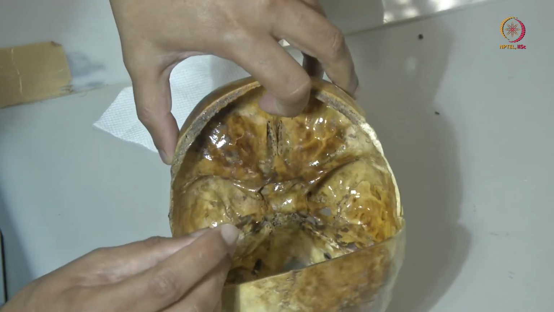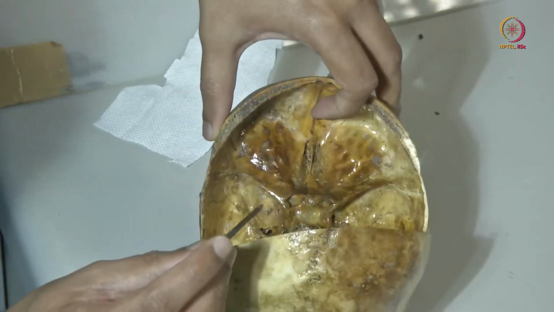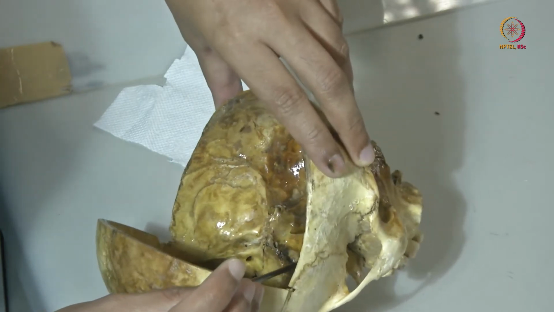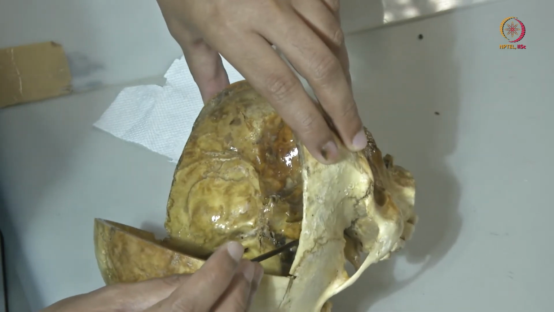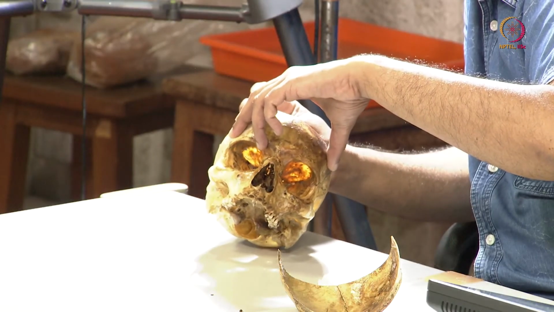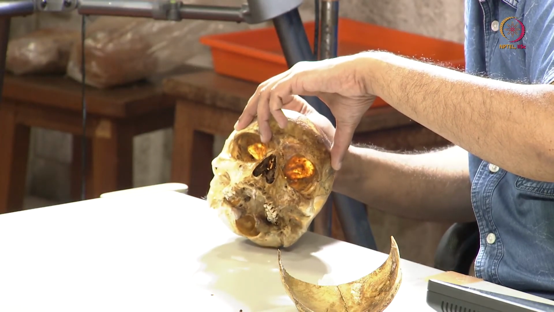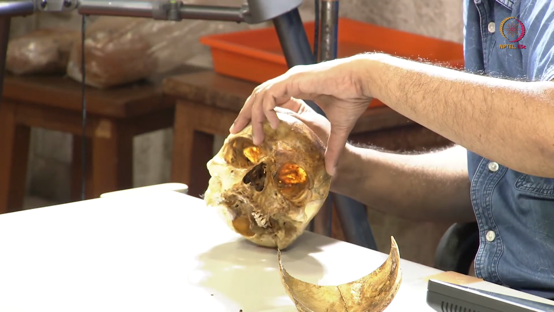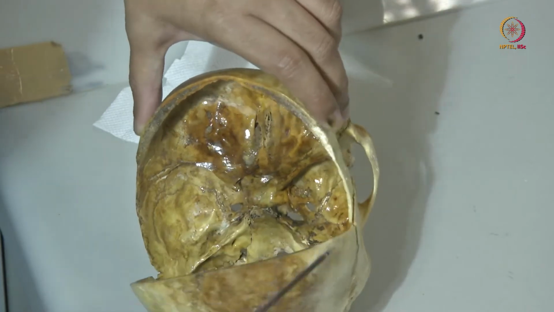Then the second division goes out through here, and the third division goes out through here.